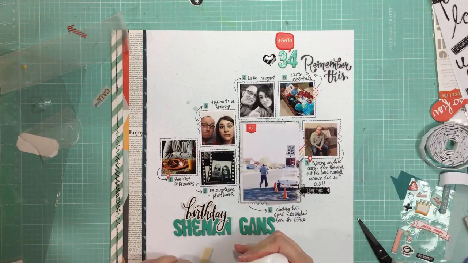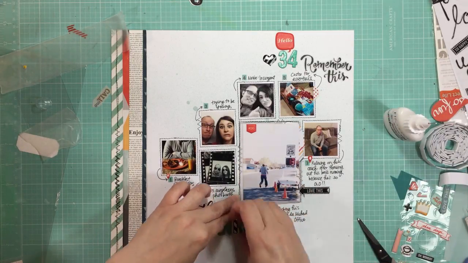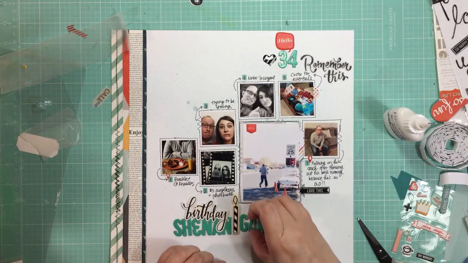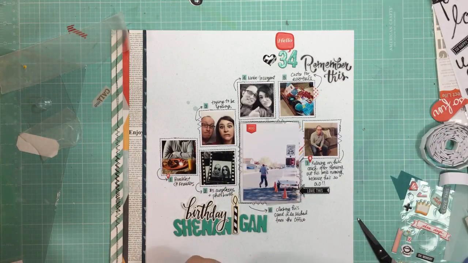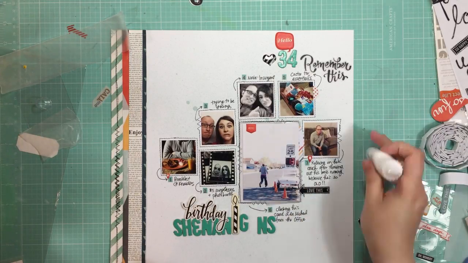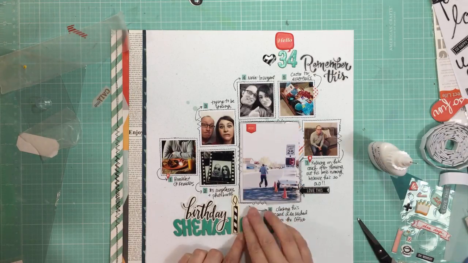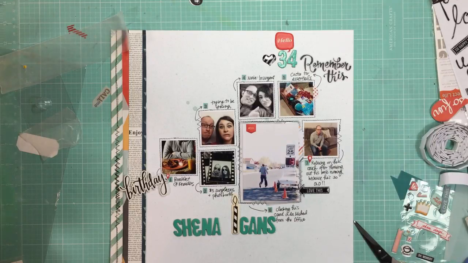So now I'm just going to use my Scotch Quick Dry adhesive to adhere those letters down, as well as that candle. And these letters just don't have much adhesive on them at all. I mean, they just don't stick. So I always use extra adhesive on my thickers, unless they're the foam thickers, because those usually stick pretty well. But I love them anyway. I'll continue to use thickers.